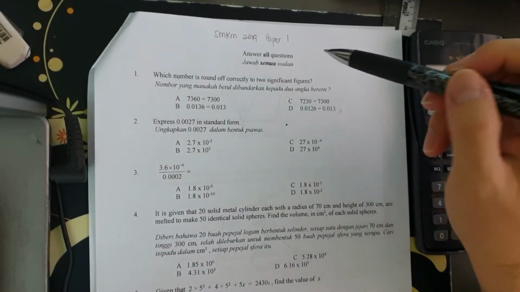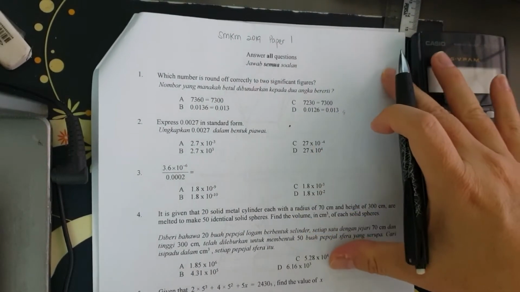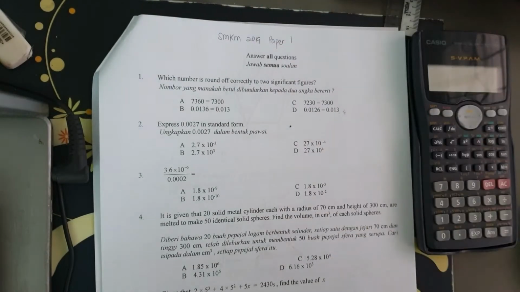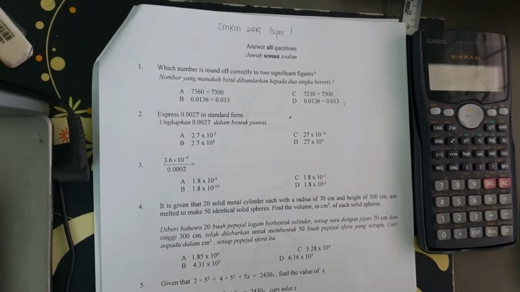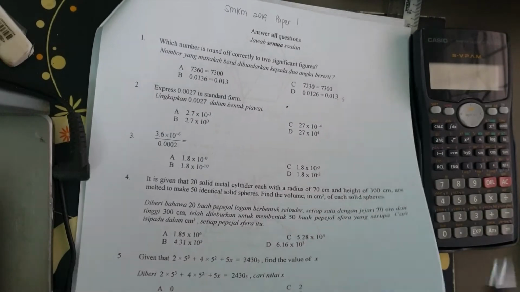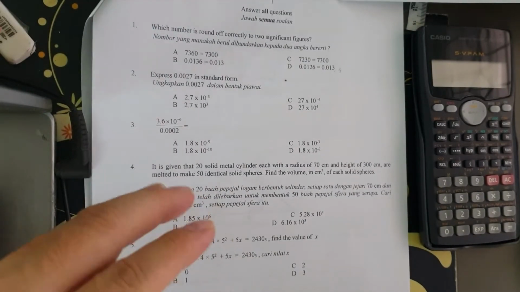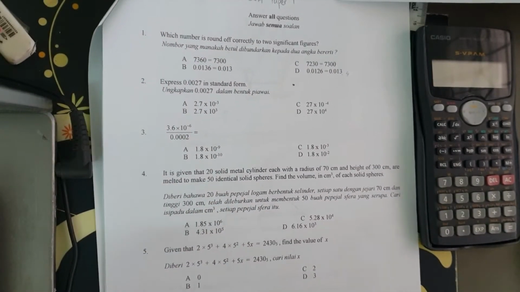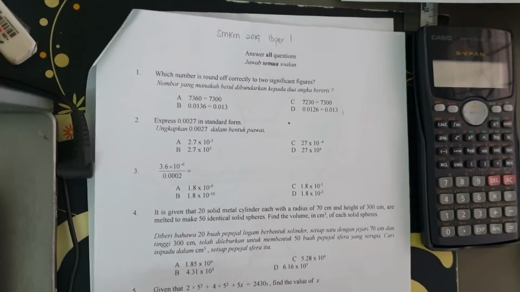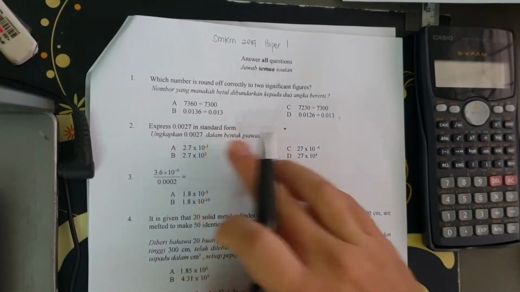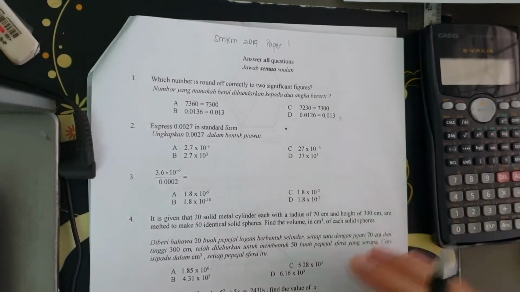This is SMKM 2019 paper 1 question. I'll be doing the whole page in one video. So basically, I think I will have about maybe 11 or 12 instead of doing each and every question in a single video. So the first one, which number is rounded off correctly to two significant figures?